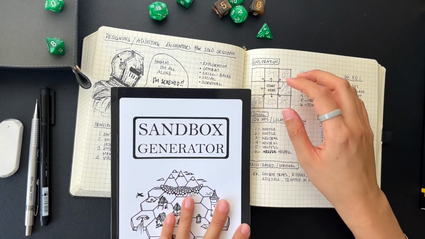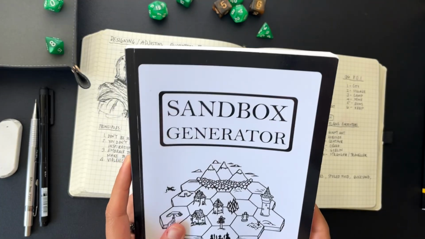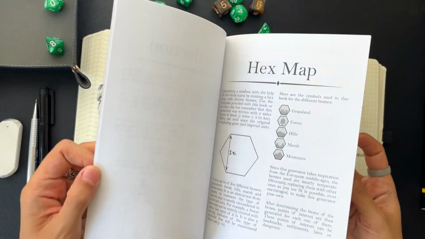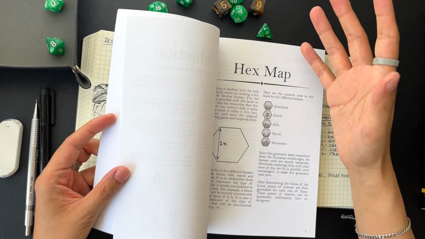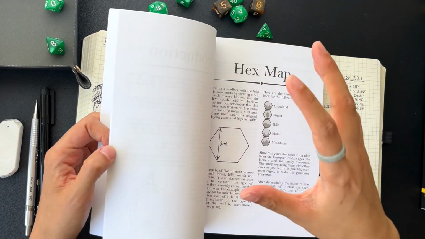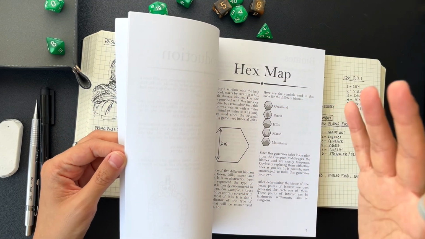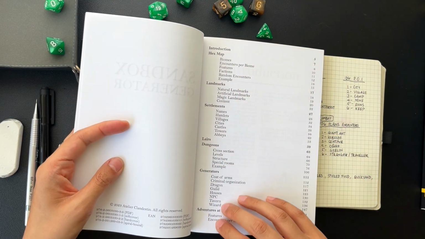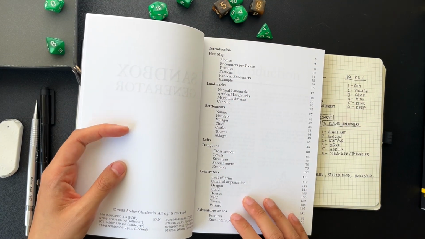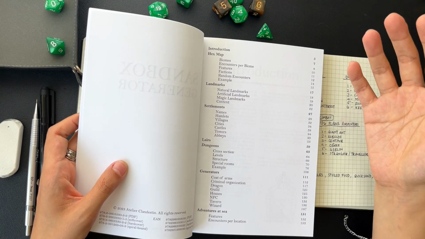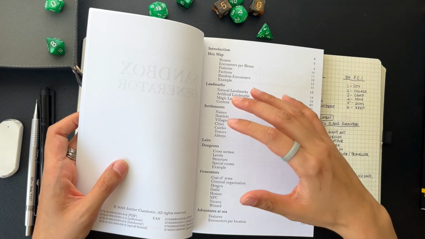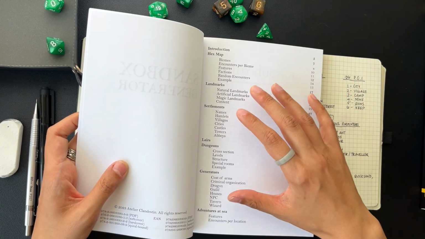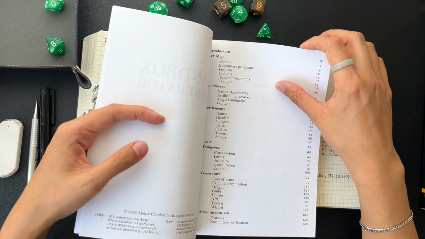more on the exploration side, I love this tool, the sandbox generator. And so this can be kind of overwhelming at first, so I'm warning you, this tool is probably not for everyone. But they have a lot of different tables here for you to create a map, to create settlements, dungeons even. So there is a ton of stuff that you can do using this book.